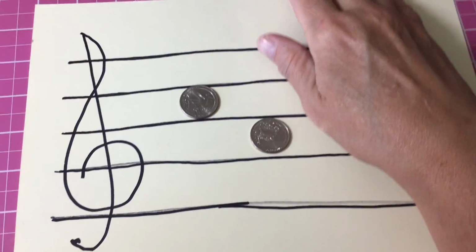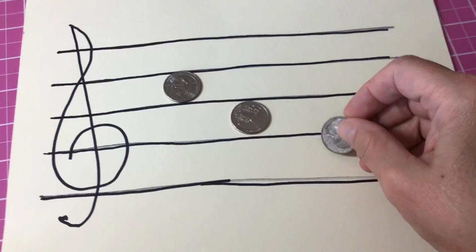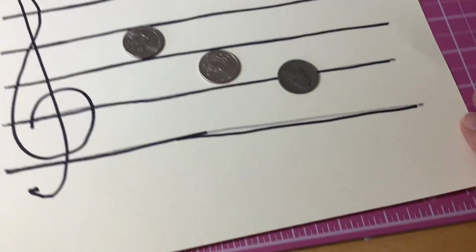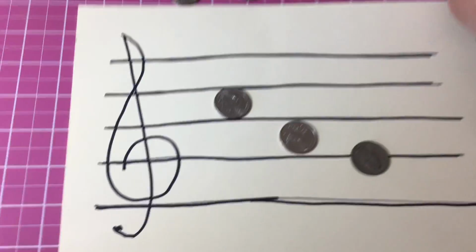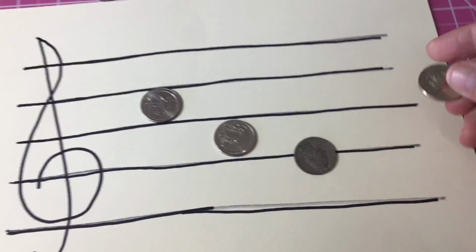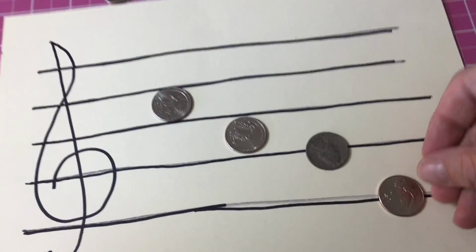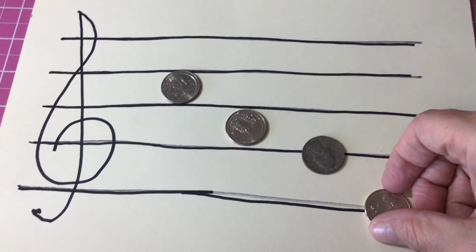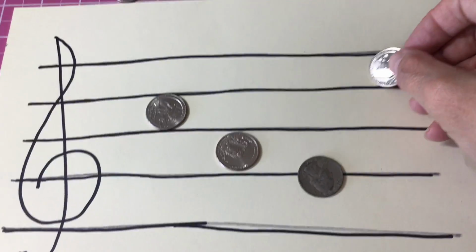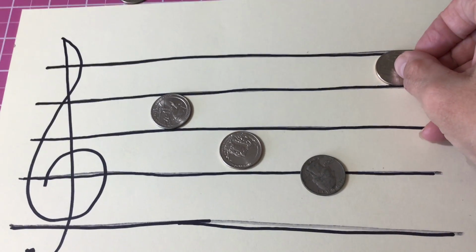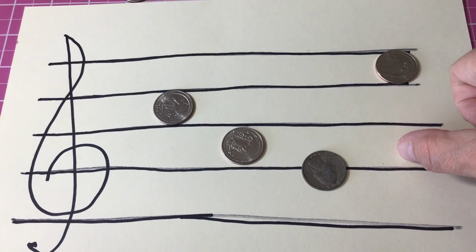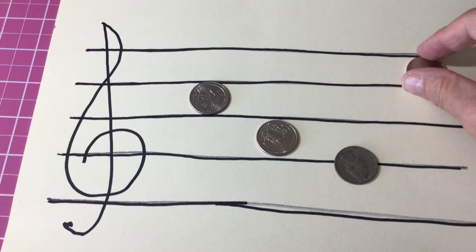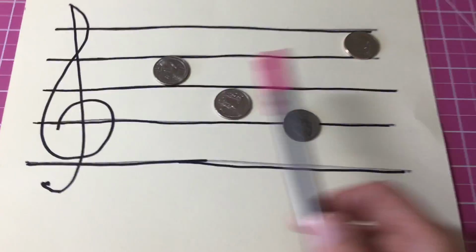C, A, G, and E. And there could be two different E's. Could be that one, every good boy does fine. Or it could be up here in F, A, C, and E. And either one is correct. But we're going to check left to right.